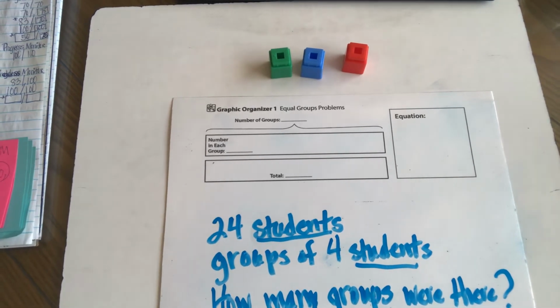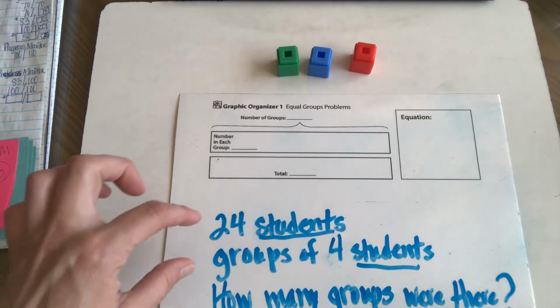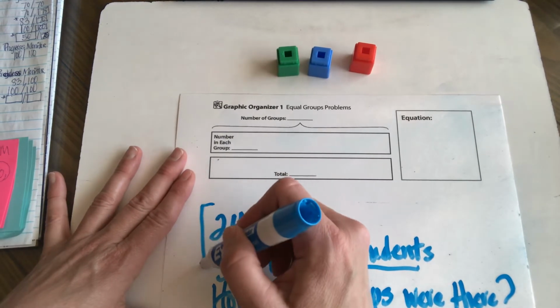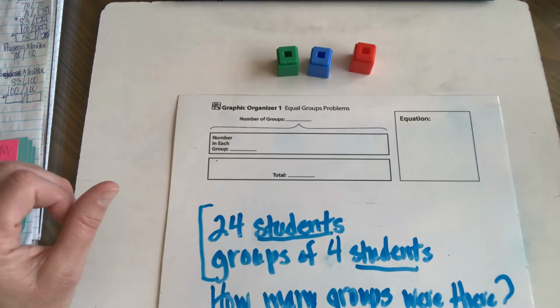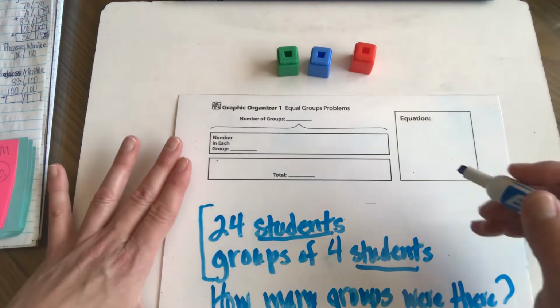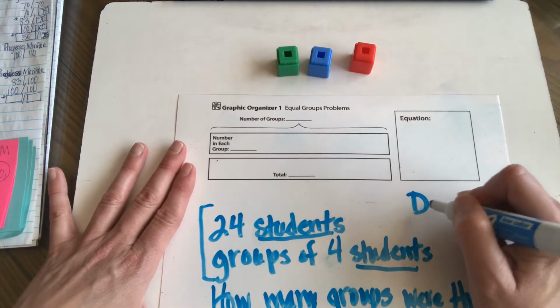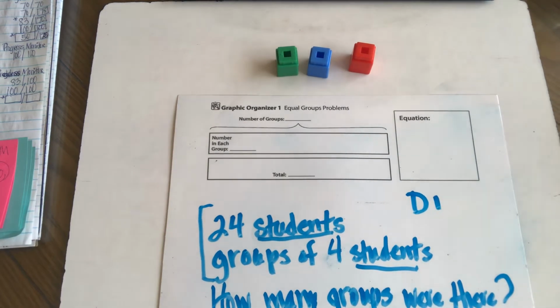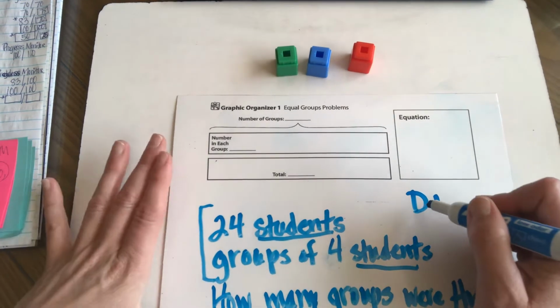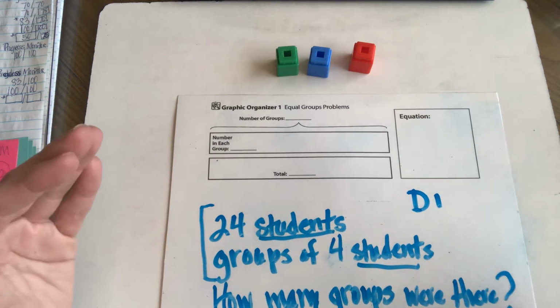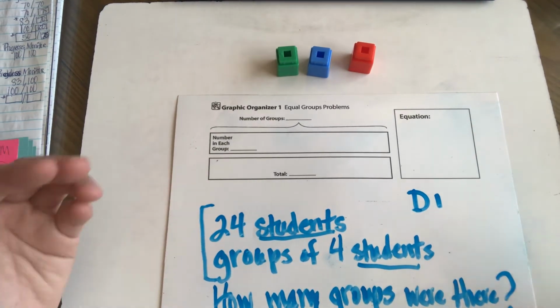Remember, we learned that when the information in the story is talking about the same thing and the question is asking for something different, it is an automatic D1, which is a division situation. Now, boys and girls, do I know the total number of students?